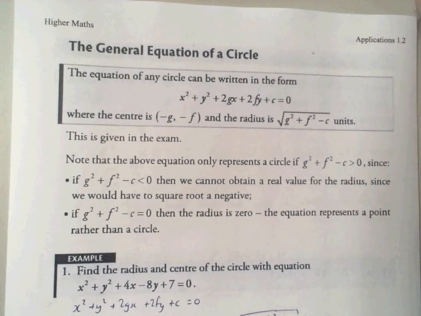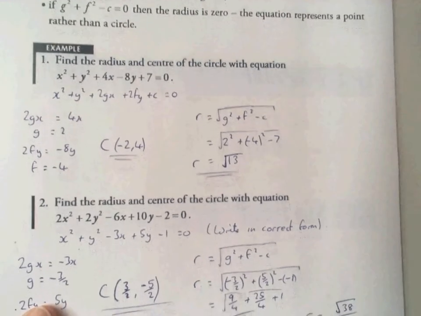So if this value is less than 0, this equation will not represent the equation of a circle. Okay, so that's stated there. And that is because we cannot obtain the square root of a negative number. If g squared plus f squared minus c equals 0, so if what's underneath the square root equals 0, then that will have a radius of 0. So it will represent a point rather than a circle. Okay, so there's an example later on that shows that in action.